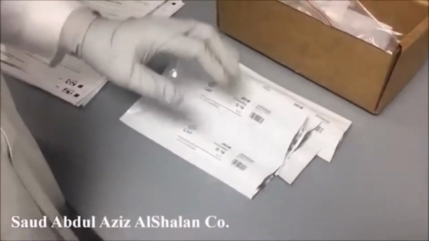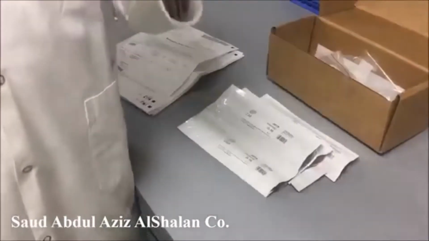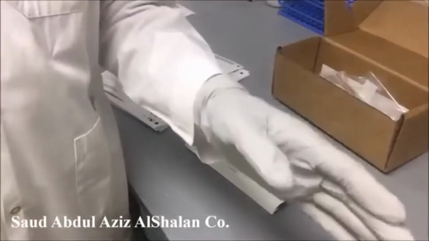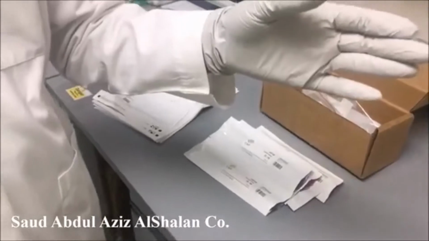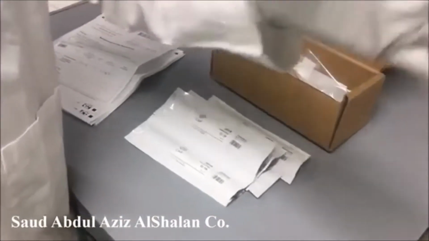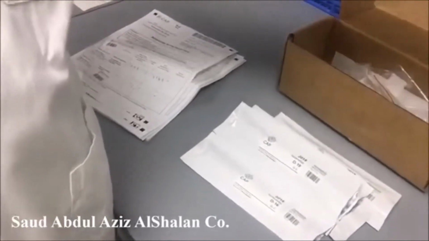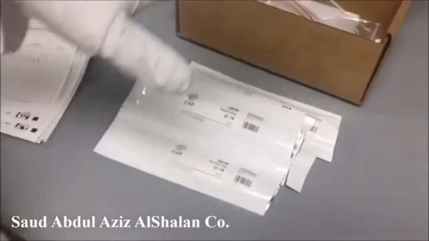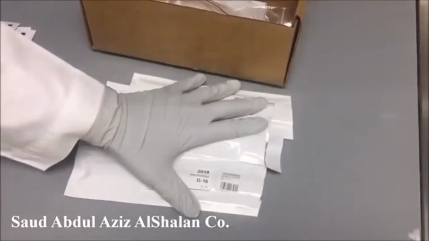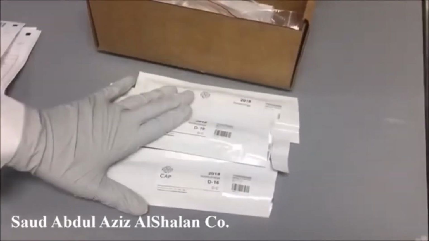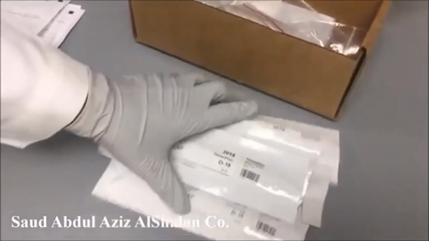There is a very important thing: a CAP specimen should be processed as we process our patients' specimens. It shouldn't be done in a different way, because CAP wants to know that you use the same method you use for patient specimens. After that, we log this specimen in our computer system and give it accession numbers. Then it is ready, and we start to process it.